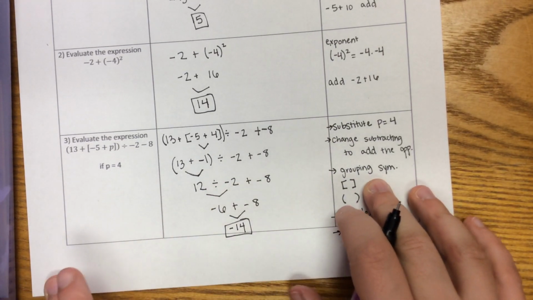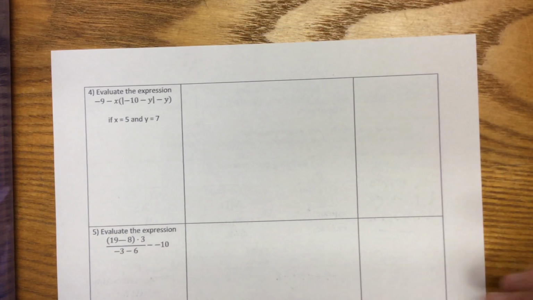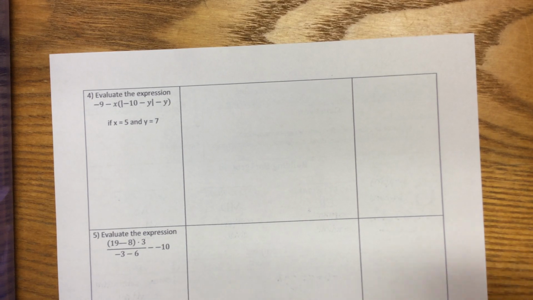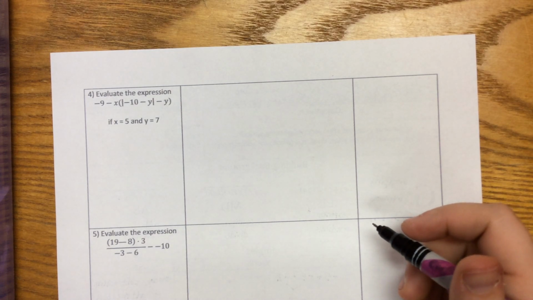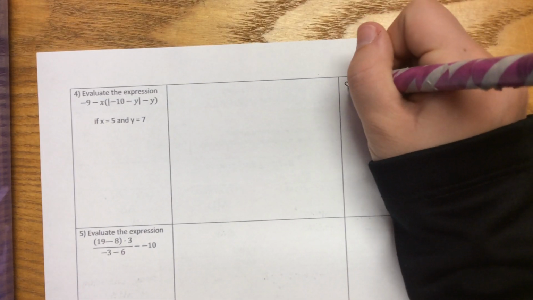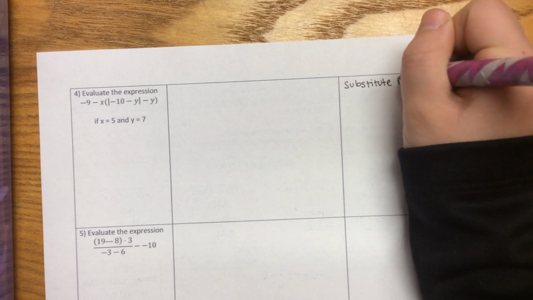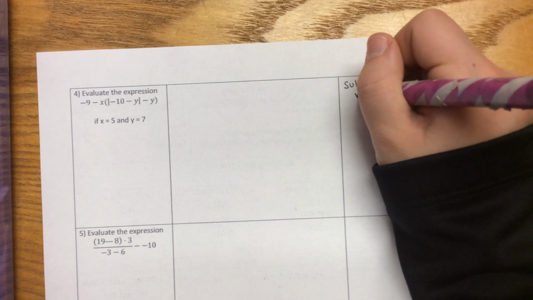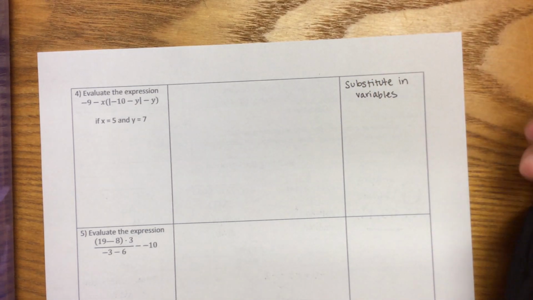Okay, back side. 2 more, I think. Yep. Number 4, evaluate the expression. Negative 9 minus x times the quantity of the absolute value of negative 10 minus y, minus y. I don't know, it's hard to say. Okay, so first thing we're going to do is we're going to substitute in the values for the variables.